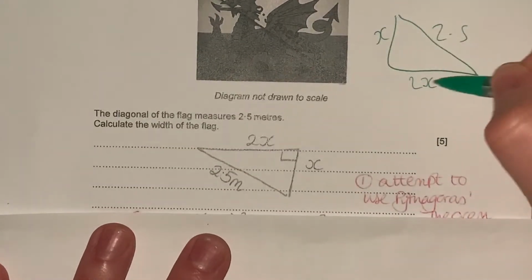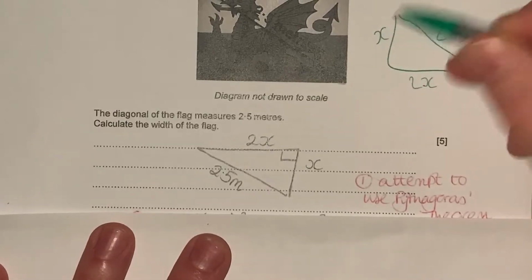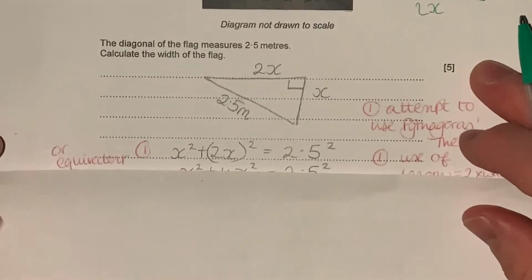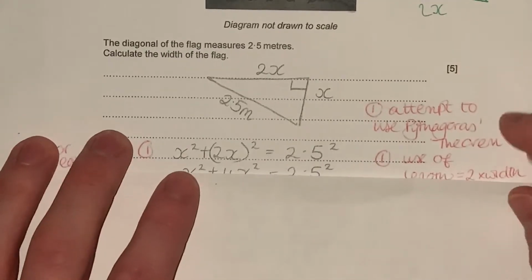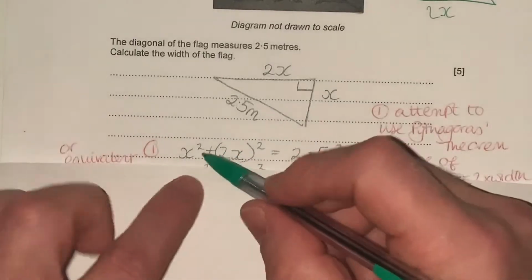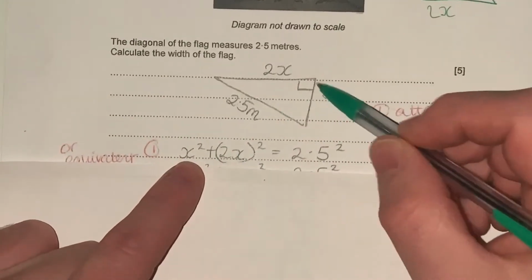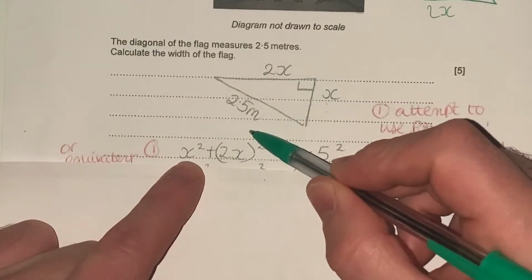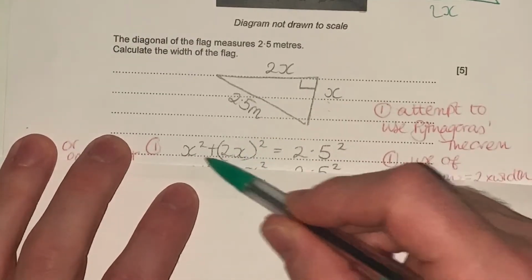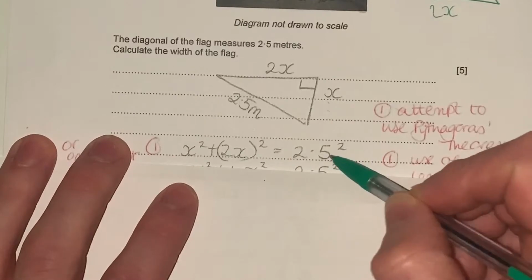If you've noticed this, 2x, so you've written 2 times and then the same letter there, you're going to get a mark. But now it's actually a bit of algebra, which is a bit harsh, okay? So how would we find Pythag? Well, we know we'd square the two sides. We know the two smaller sides squared add up to the longest side squared. So that's why I've written x squared here and 2x squared here. And they've got to add to 2.5 squared.